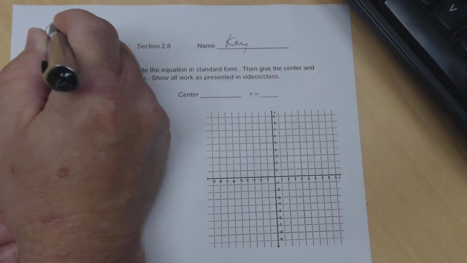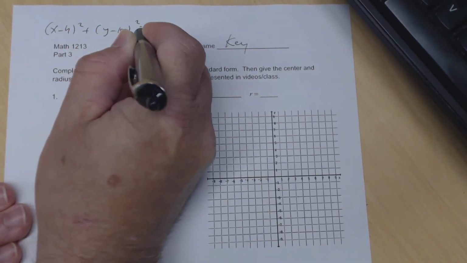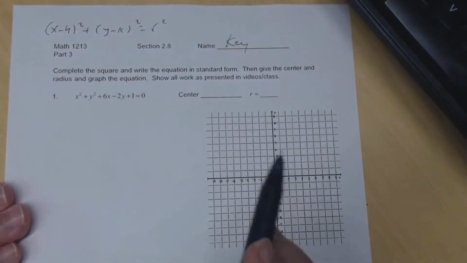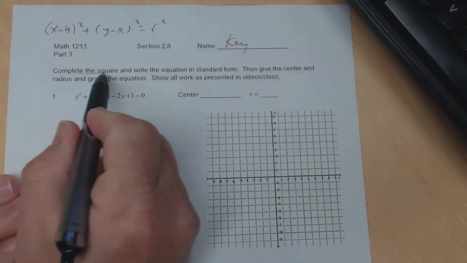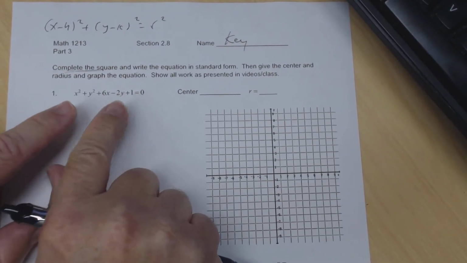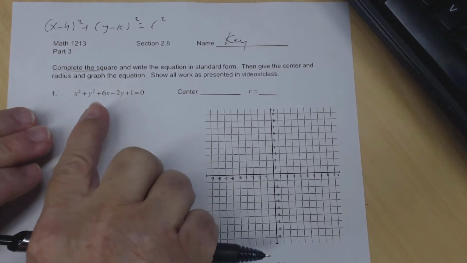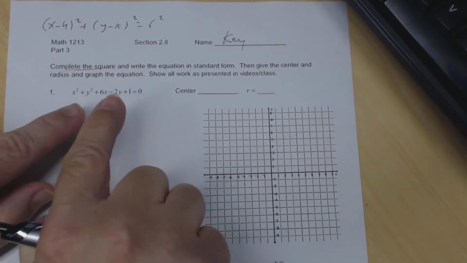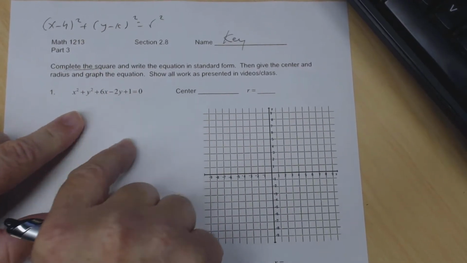And remember, standard form is this: x minus h squared plus y minus k squared equals r squared. All right, and so what you have to do here is complete the square. You're going to have to complete the square twice, on the variable x's and on the variable y's. Now the first step when changing general form to standard form is to bring the constant to the other side.